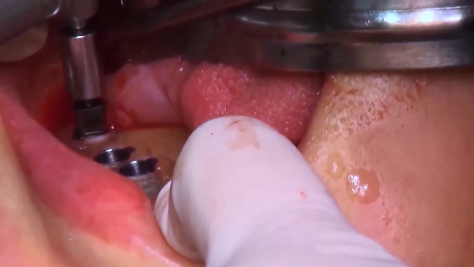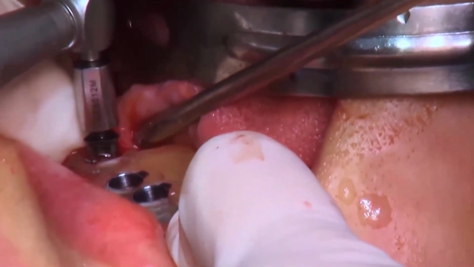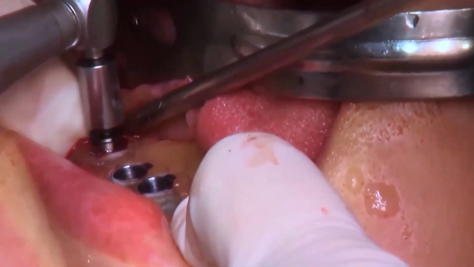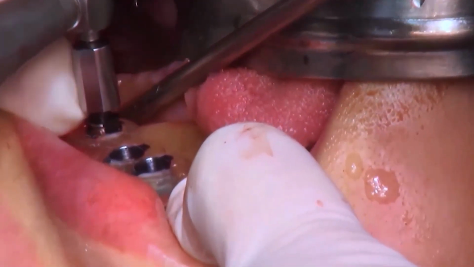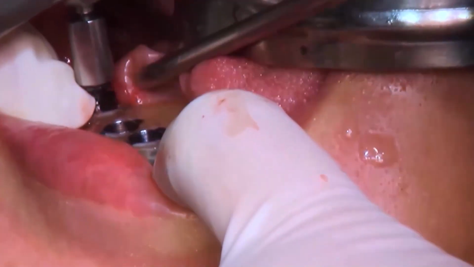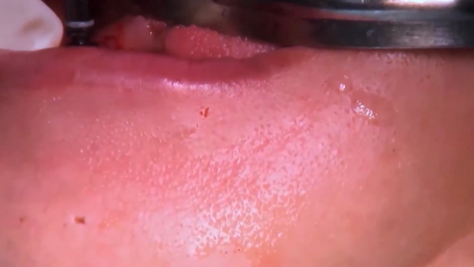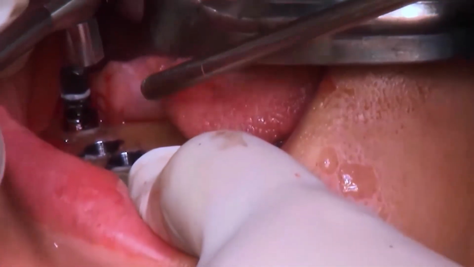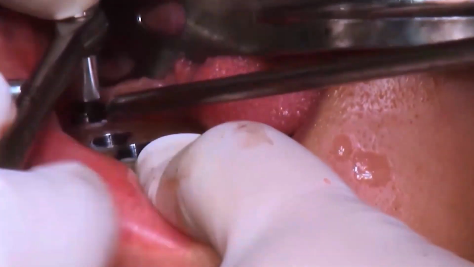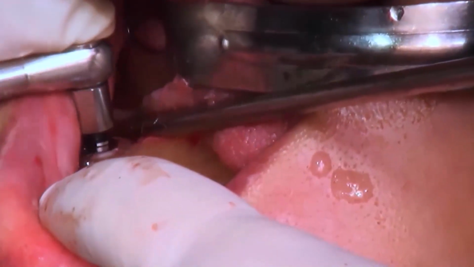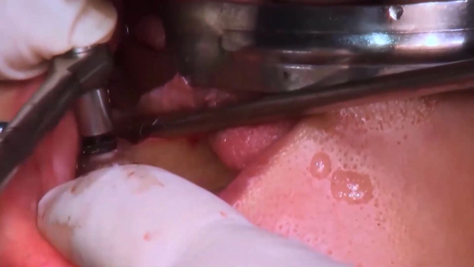The third implant, in the molar area, I got a severe torque. You see here, placing the implant with a ratchet.